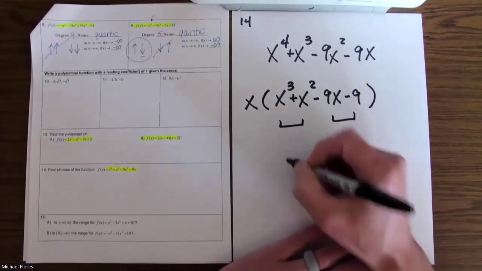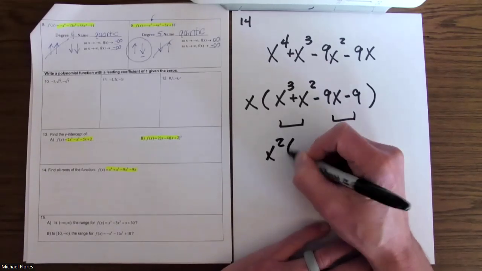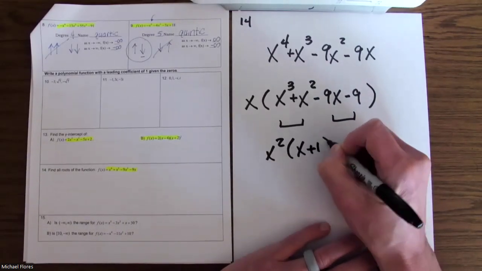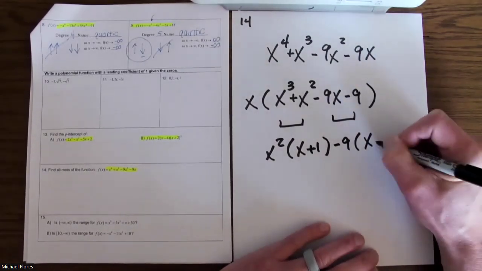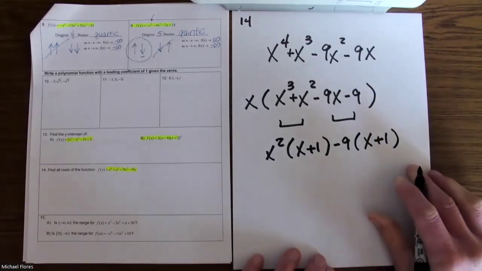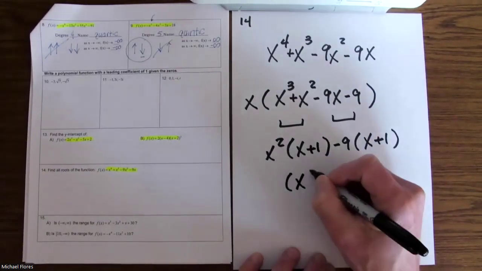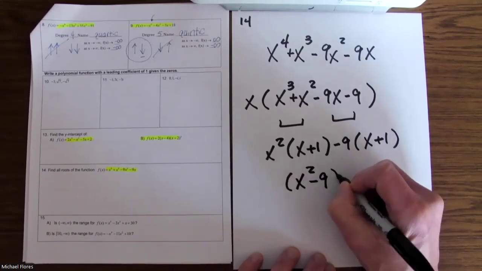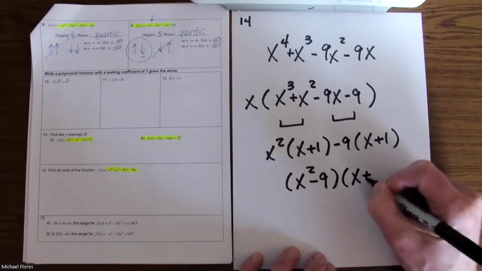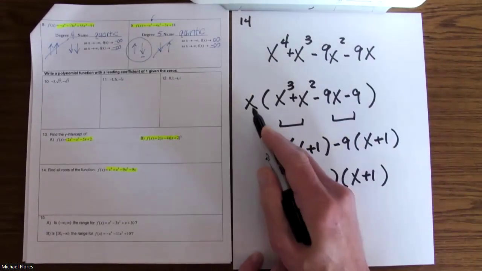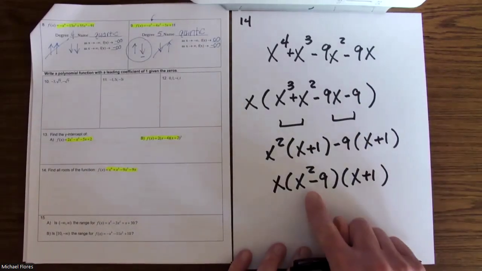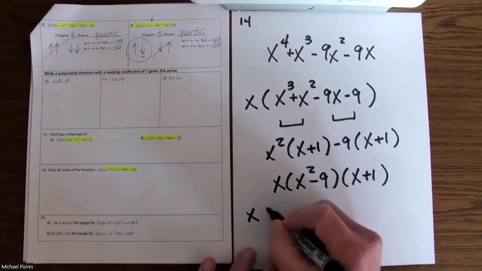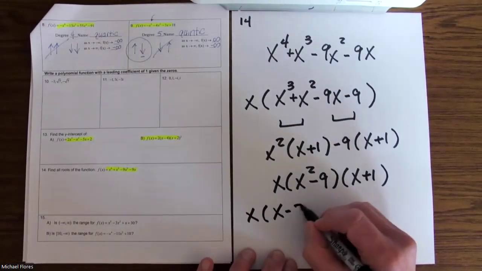Out of this group, we can factor out an x squared, leaving us with x plus 1. Out of this group, you can factor out a negative 9, leaving you with x plus 1 again. So after we factored by grouping, we are left with this, but don't forget, we originally factored out an x. Now, hopefully, your brain is saying, oh my goodness, x squared minus 9, that's a difference of perfect squares. That can factor again. And yes, it can.